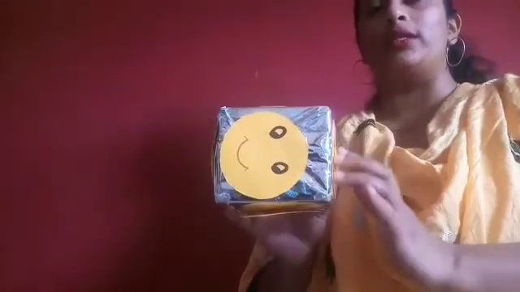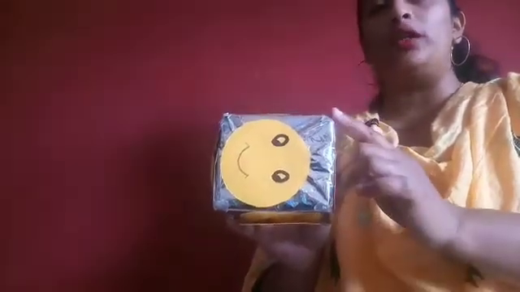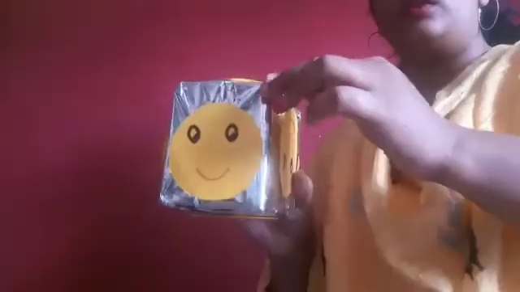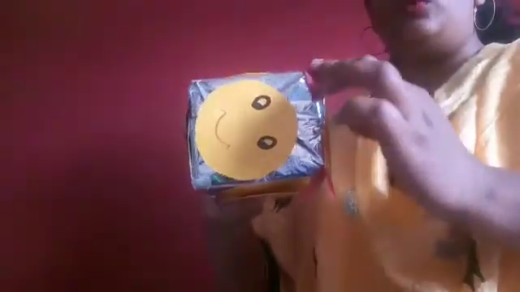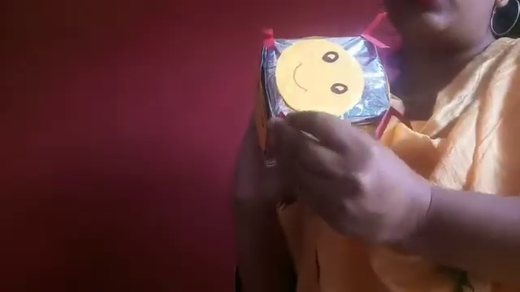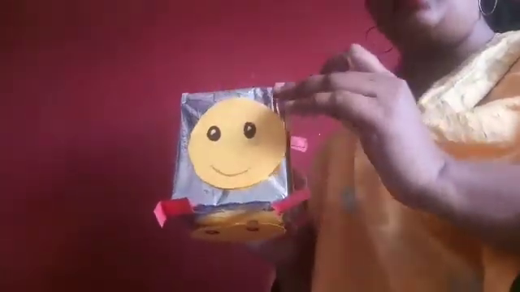Now we shall count if we have 8 vertices, which is also known as corners. So let's check out. 1, 2, 3, 4, 5, 6, 7, 8.